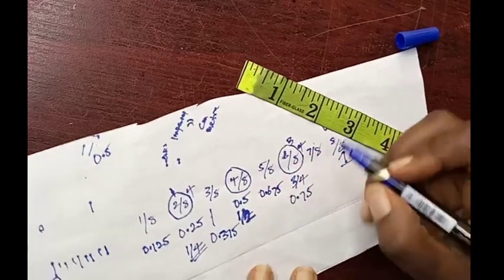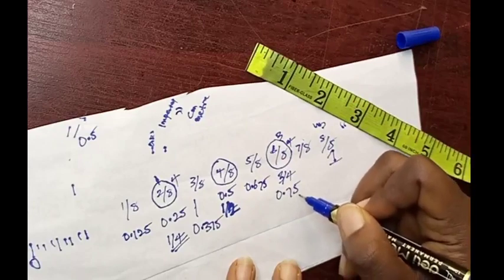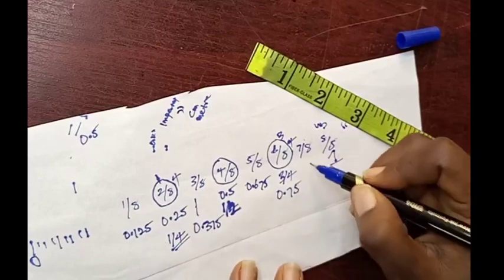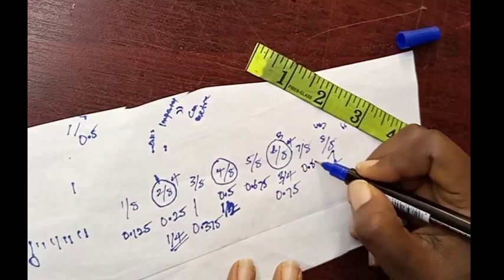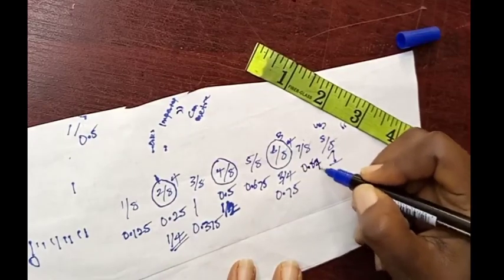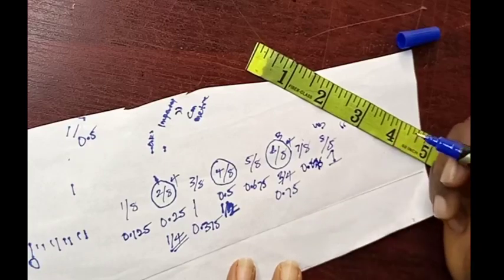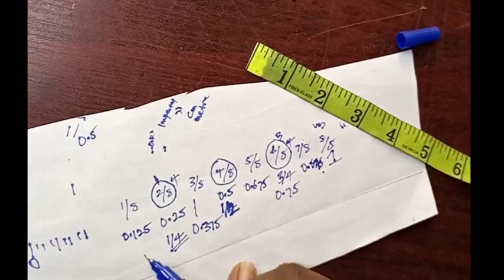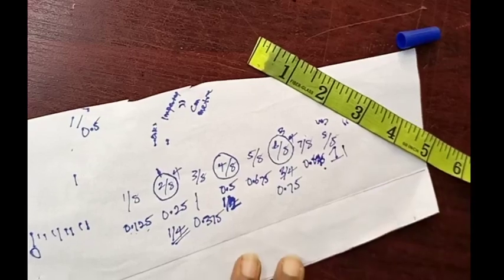All right, so the next one we have is 0.75. Add 0.75 to 0.125, and we're going to have 0.875 rather. All right, 0.875. Add 0.875 to 0.125, we're going to have 1 inch.